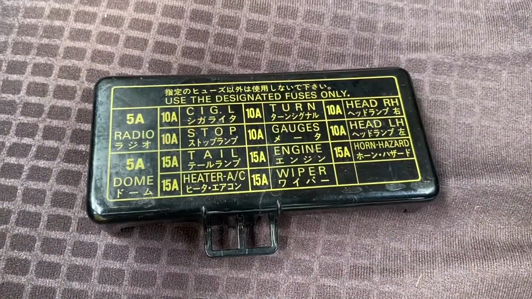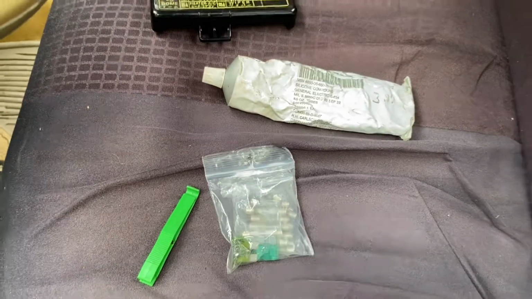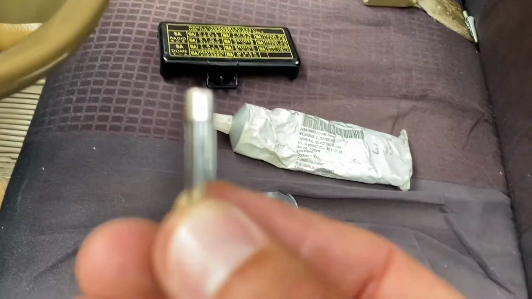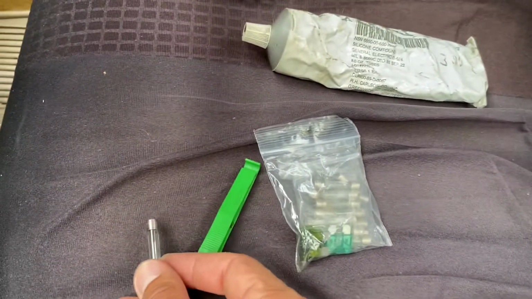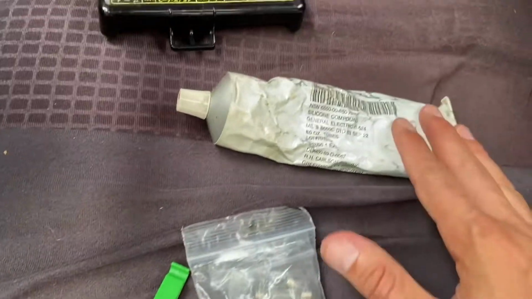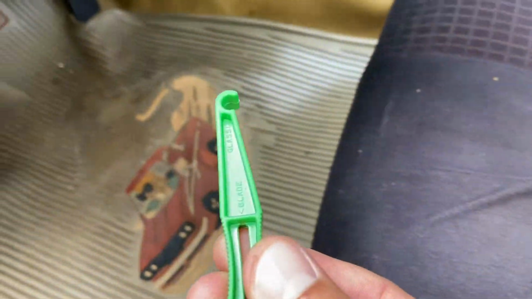All right, so we need a 15 amp fuse, and luckily I had a few spare fuses on hand. This one right here is a 15 amp fuse, as you can see on there. And we're gonna put that in. We also got some dielectric grease, to try and lube it up. And this is a little tool that will remove fuses without you having to pry up in here with a screwdriver or something and break some glass. So let's see if I can do this on camera.